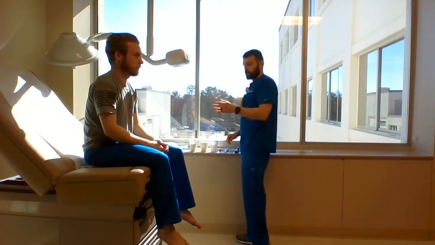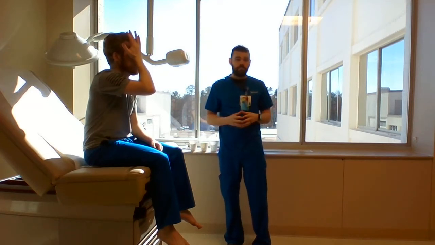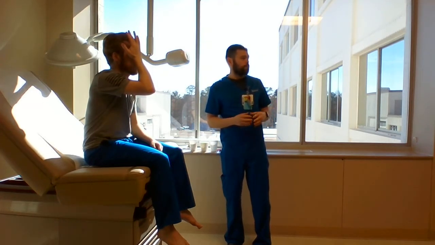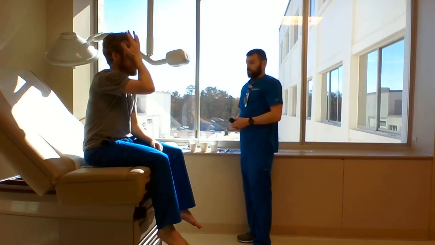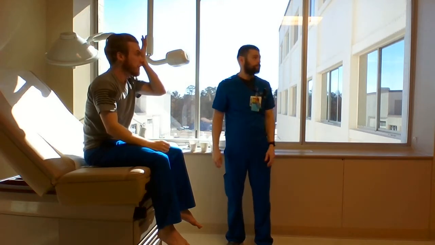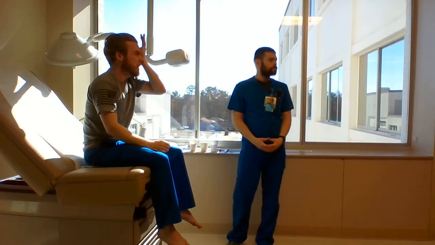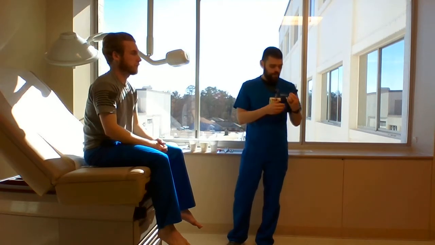Okay, we're going to move on to cranial nerve number 2, which focuses on the vision. If you could cover one eye and read this chart. For the purposes of this demonstration, we're going to read the last line that the patient can identify correctly. A D E F K T B C. Correct. Good. Now the other eye? A D E F K T B C. Correct. Patient shows 20/20 vision.